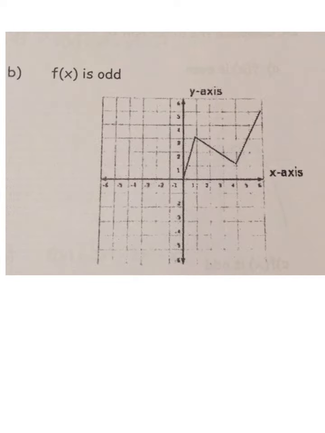Okay, so now, same graph as what we had in part A, but now we want to determine whether it's odd. Now remember, odd is the opposite. So, well, listen, this is going to stay the same because it's at the origin. Okay, so now I'm going to do the first point with you, and then you're going to do the other two and see if you can figure it out.